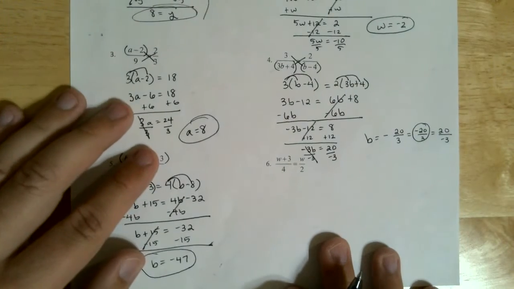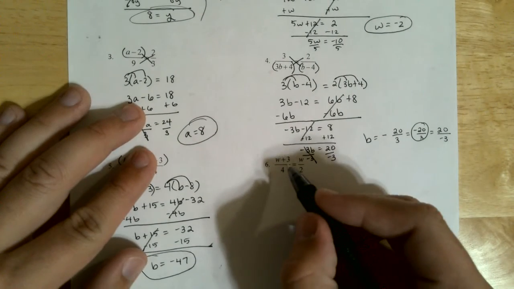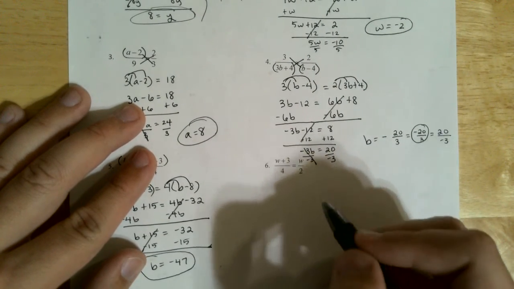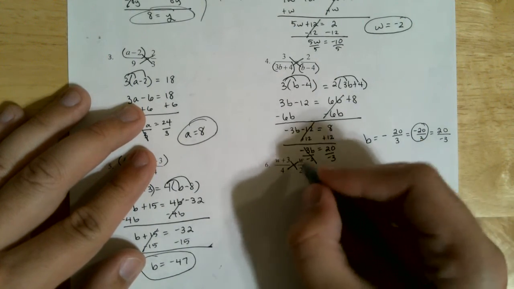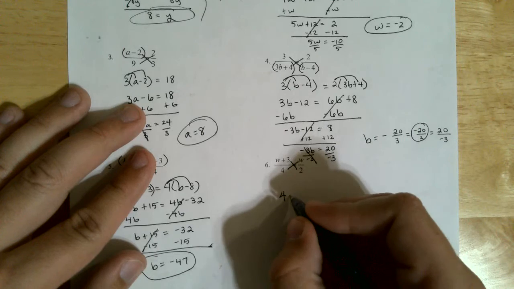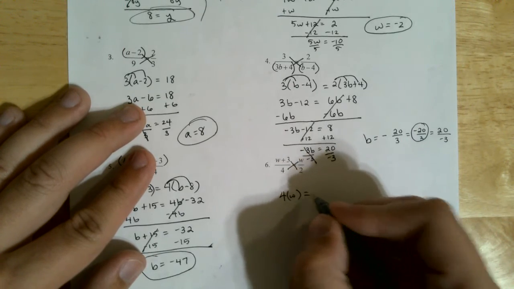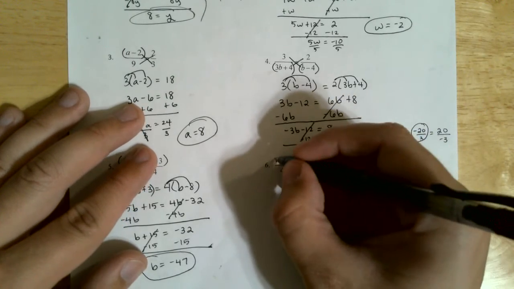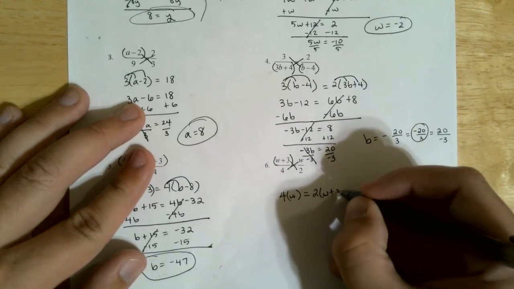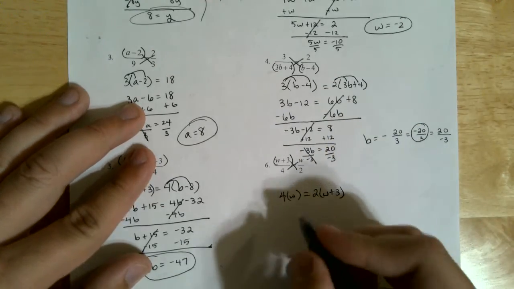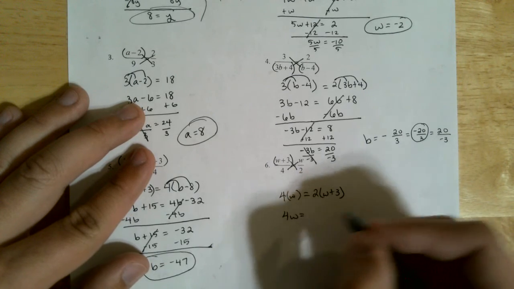Okay, we got one more. Number 6. W plus 3 over 4 is equal to W over 2. We're going to solve this proportion by cross multiplying. 4 times W is equal to 2 times W plus 3. Two things, put them in parentheses. 2 times W plus 3. 4 times W is just 4W.